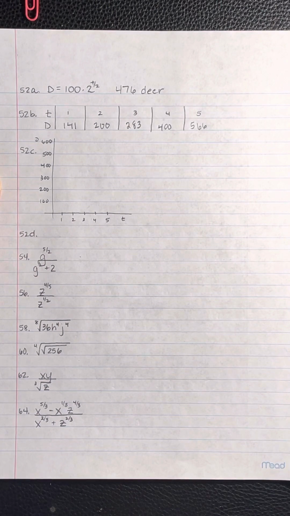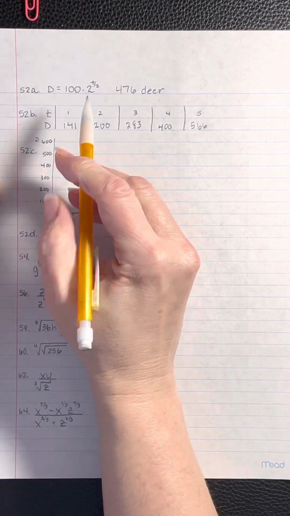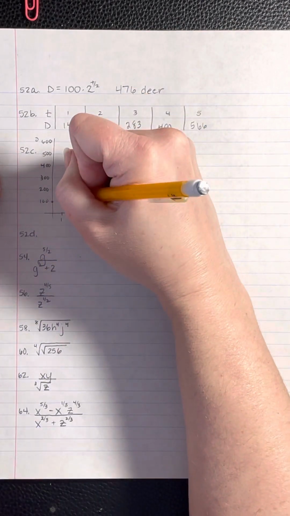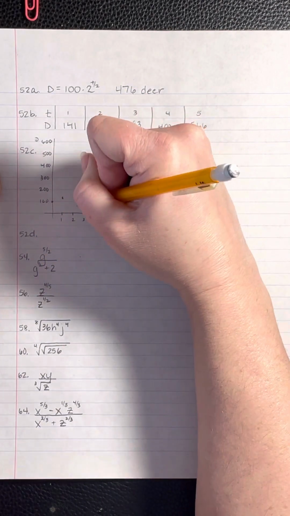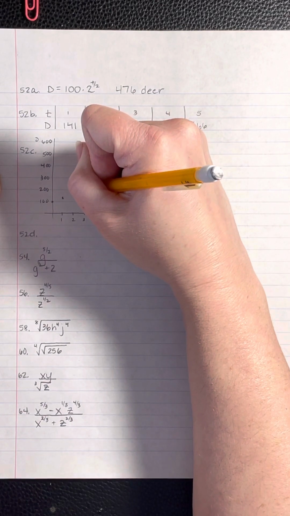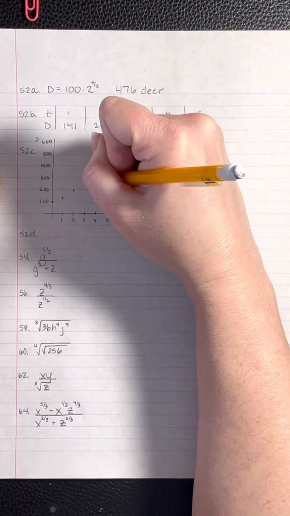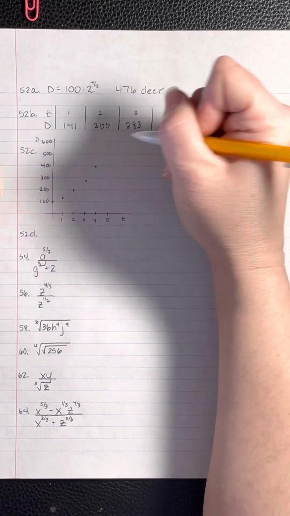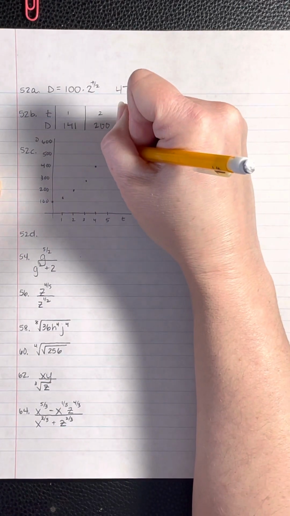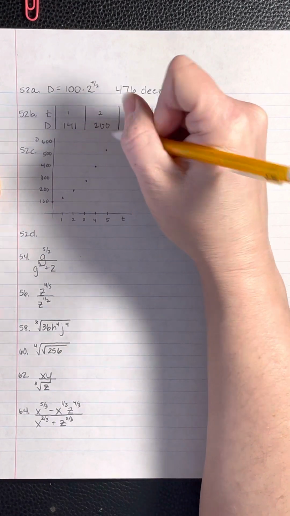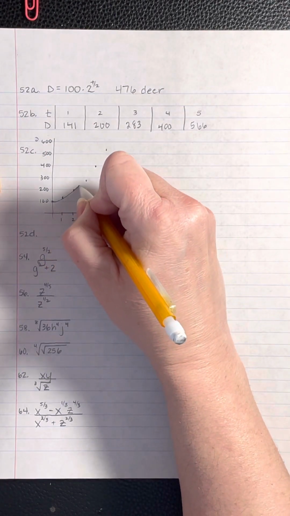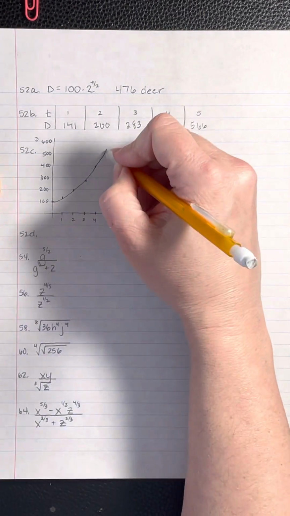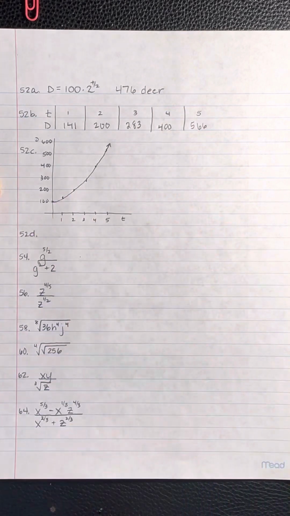52C, graph that. So I'm going to start at 0, because when we start at 0, it would be at 100. At the first year, it would be at 141. Second year, 200. Third year, 283. Fourth year, 400. And fifth year, 566. And essentially, it's implying that it continues on.